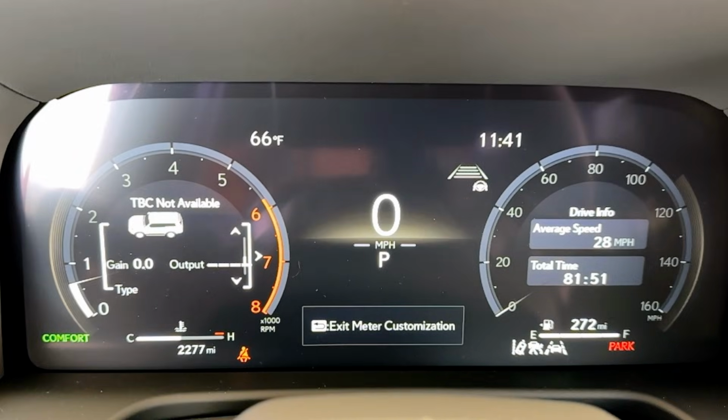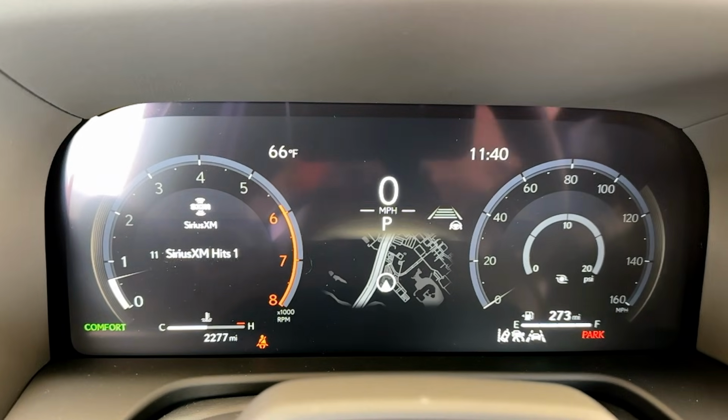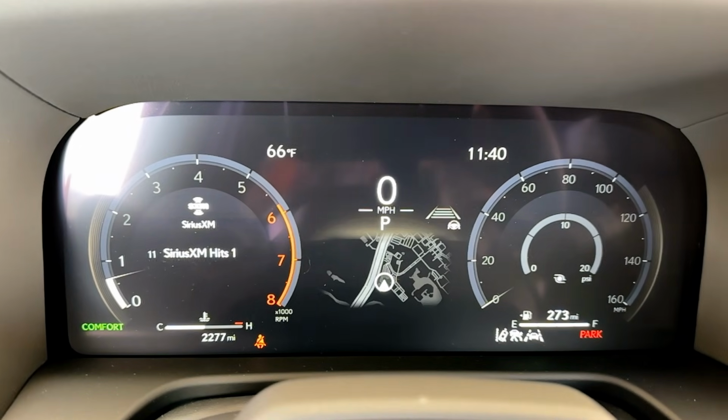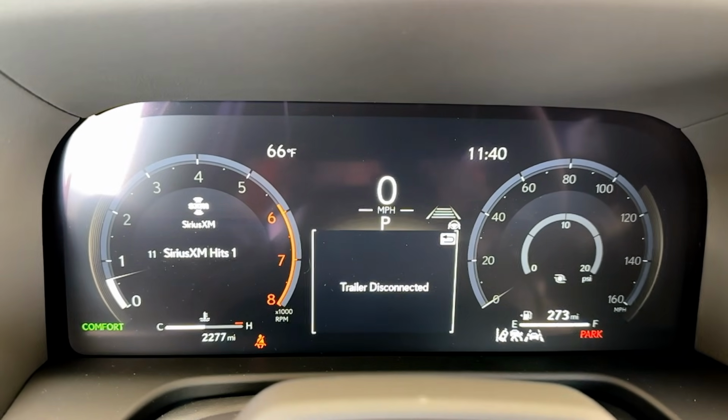Make sure to note that you do need to have a trailer with compatible electric brakes connected to the system to be able to adjust the gain. Without that, the readout will look blank, or if you start pressing buttons, you're going to get a variety of messages like trailer brake control off or trailer disconnected.